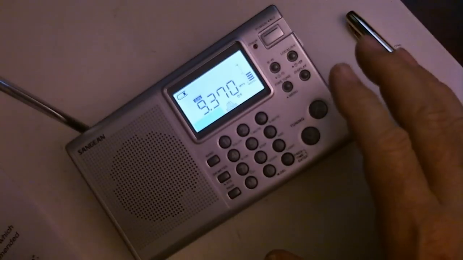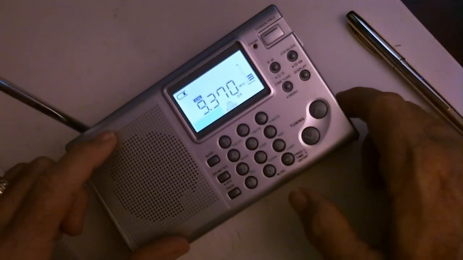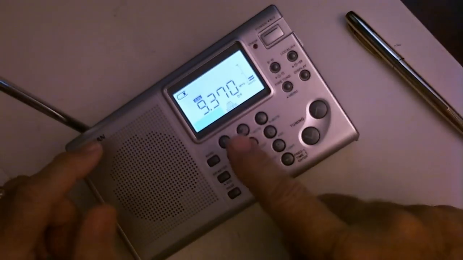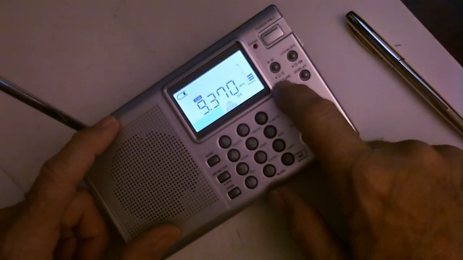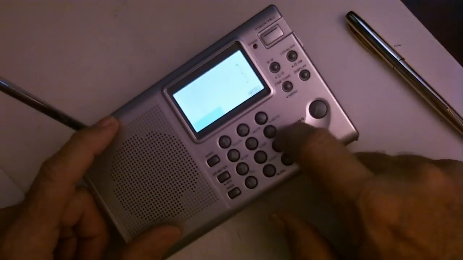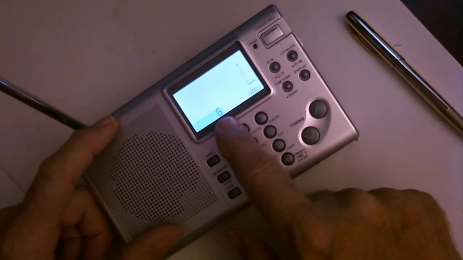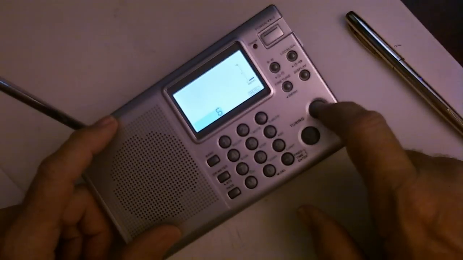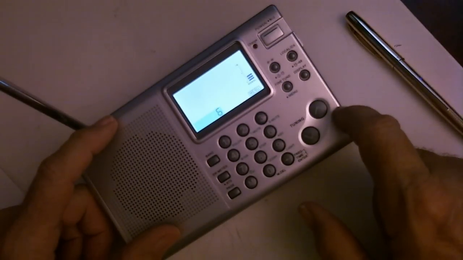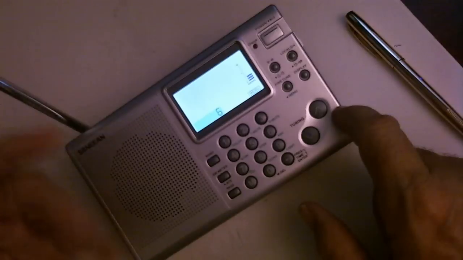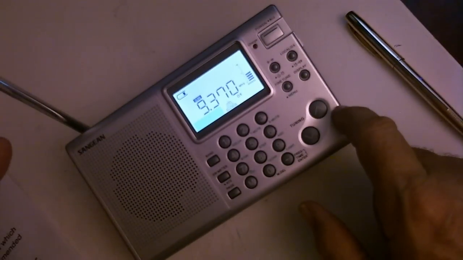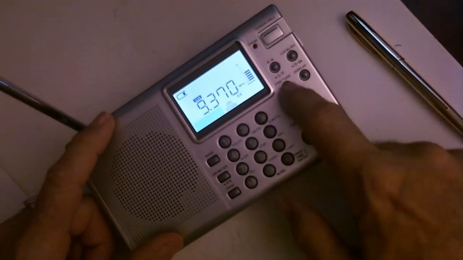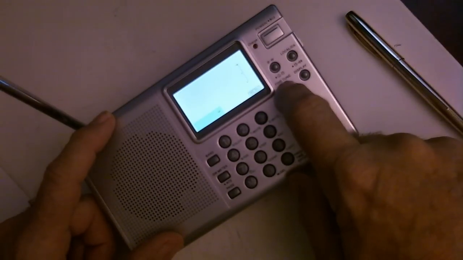See, that's kind of down in the mud. Now let's change AGC. Okay, I left it at 30. Auto. So I brought the level up considerably. Of course, the noise came with it. Let's go back again.